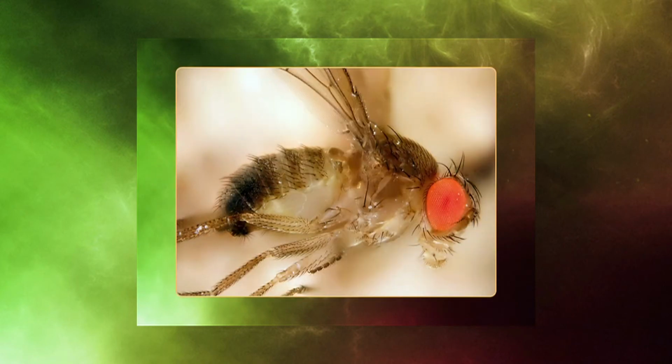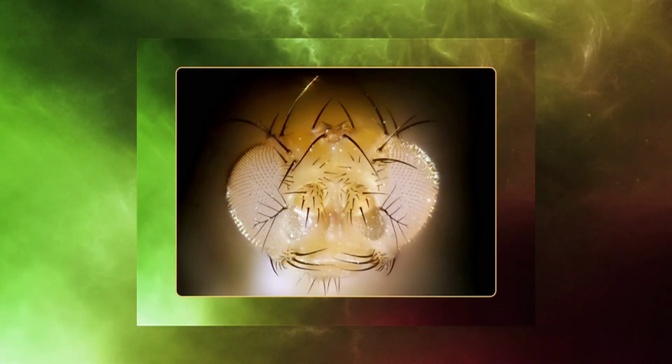The normal eye color is red and is dominant over the mutant white eye color. The following crosses illustrate the inheritance of X-linked eye color in Drosophila.